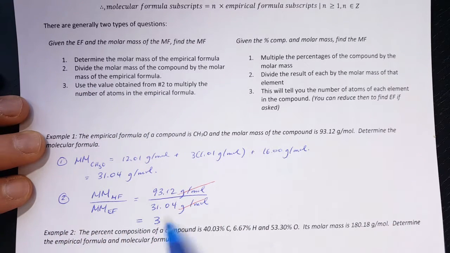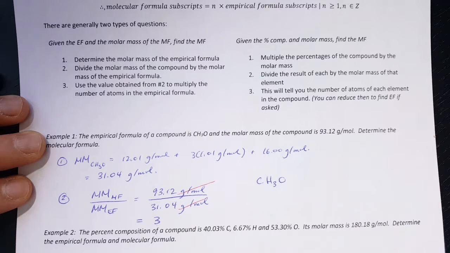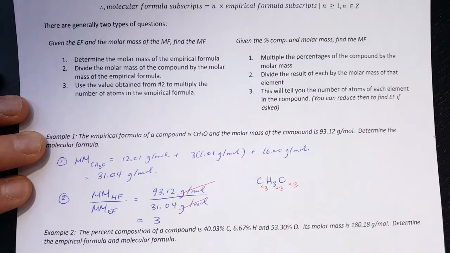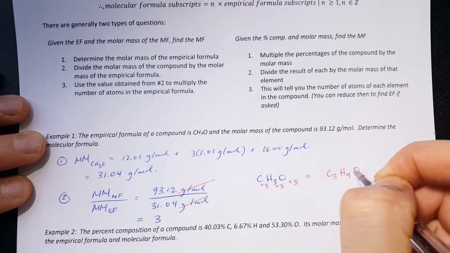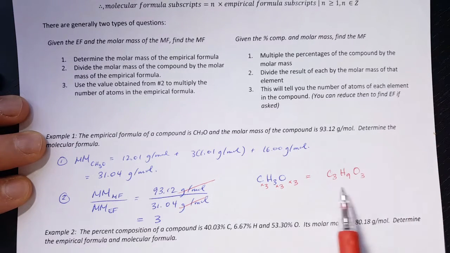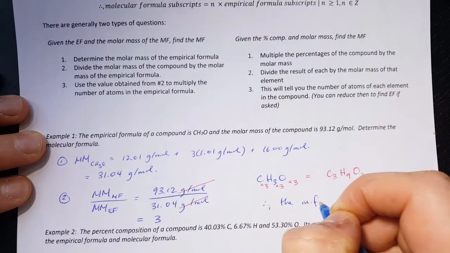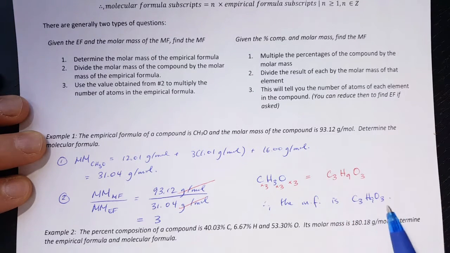I know that my molecular formula is 3 times as heavy, so I'm going to multiply everything by 3, and I end up with C3H9O3. And that's my molecular formula. This represents the actual numbers of atoms within the compound, whereas this was just the lowest ratio.